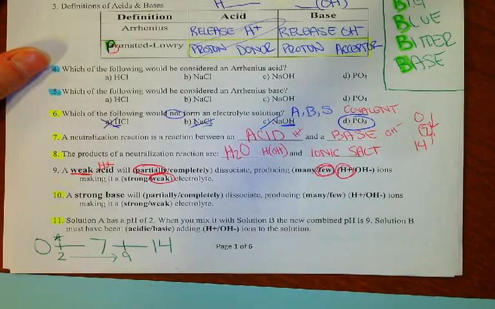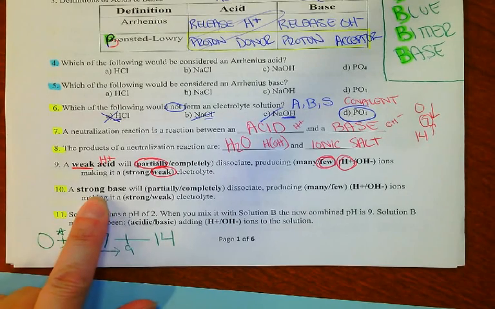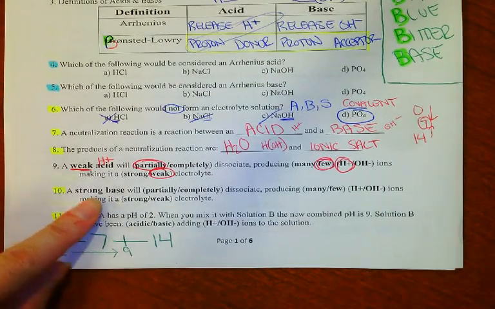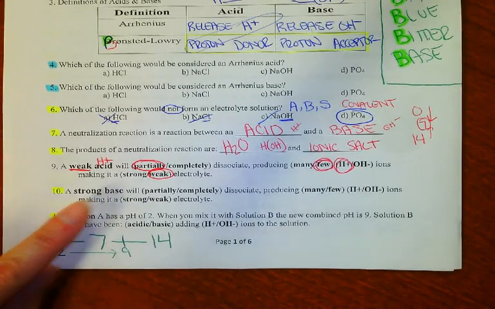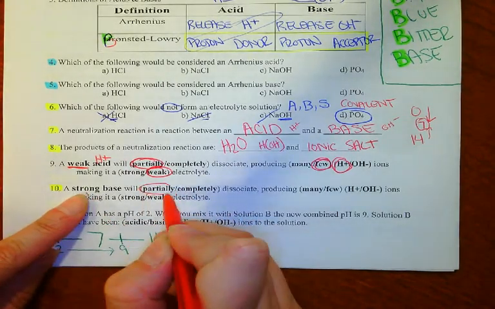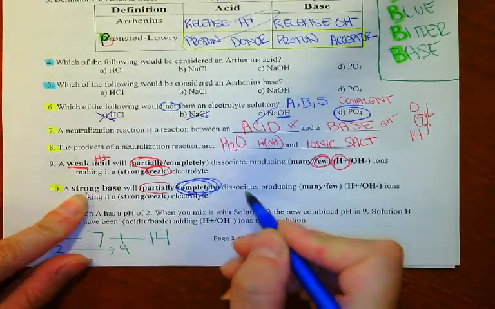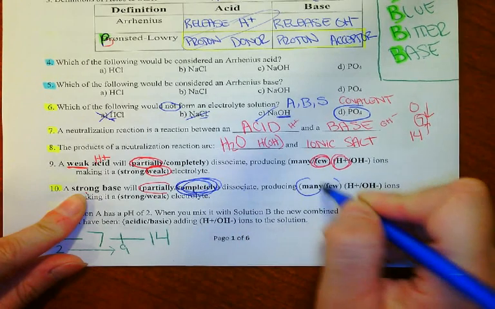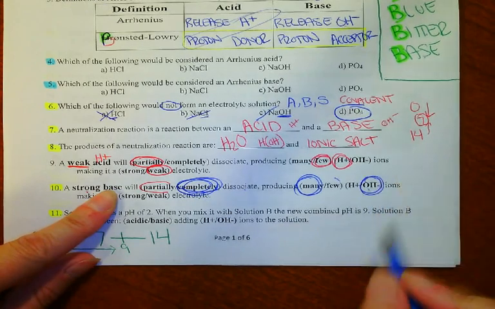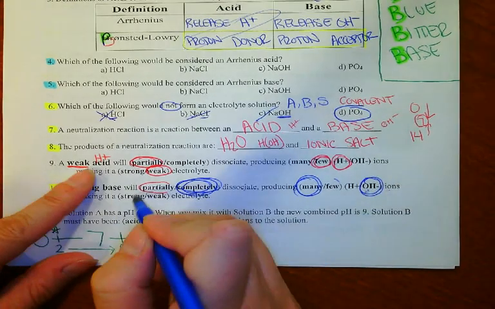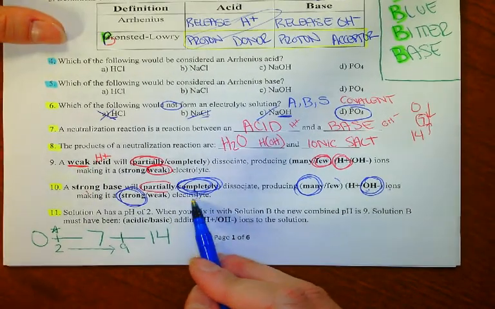Looking at the bottom part of this page. Strong acids and strong bases are rare, but strong means that 100% of it will dissolve or dissociate. Strong means completely dissociate, making a lot of base ions, which is OH. So if there are a lot of charged things, it means it's a strong electrical conductor. There we go, electrolyte.